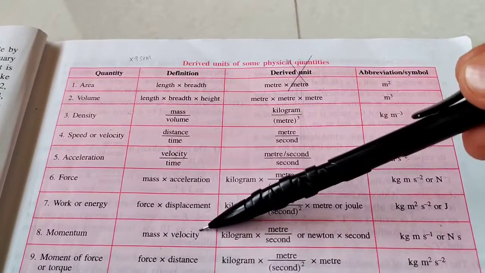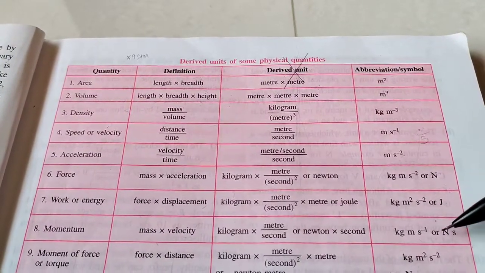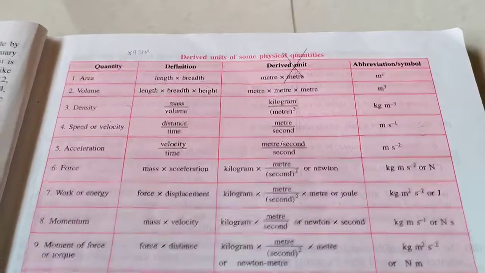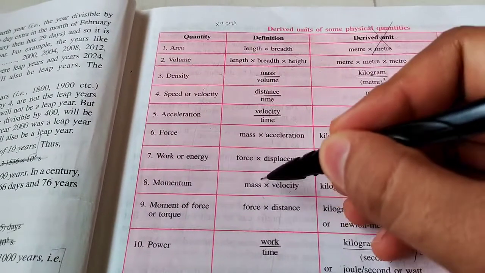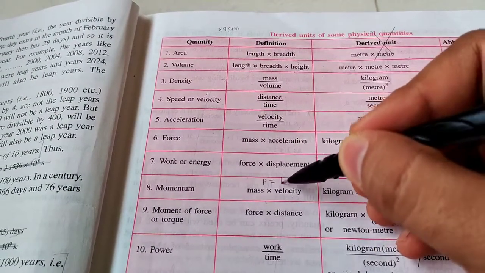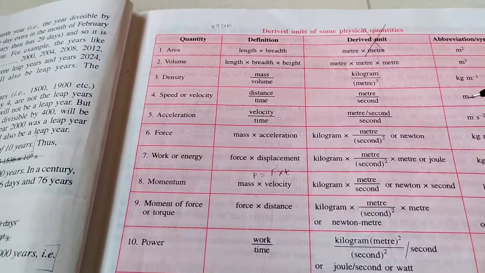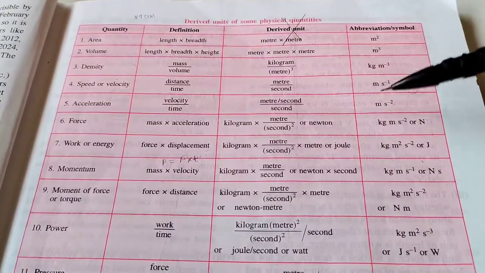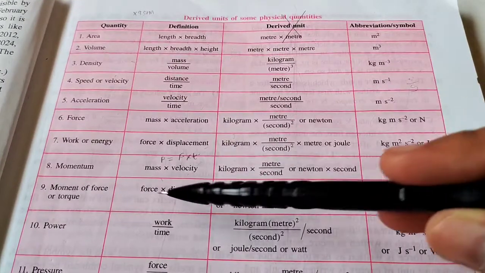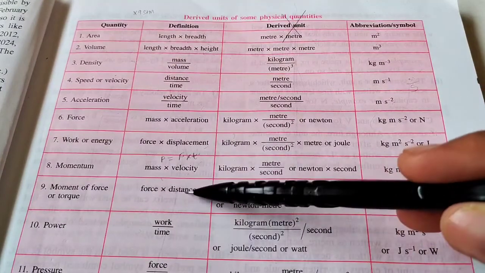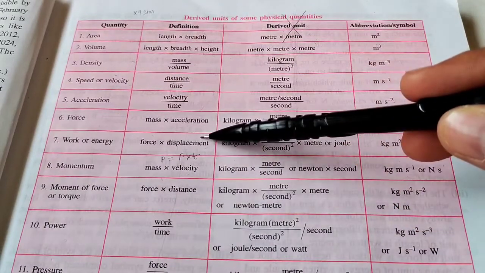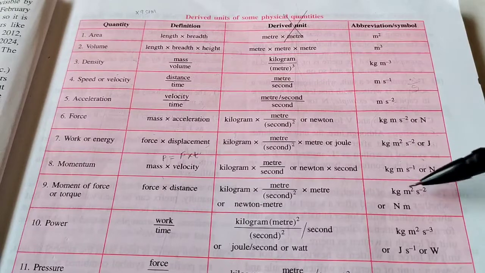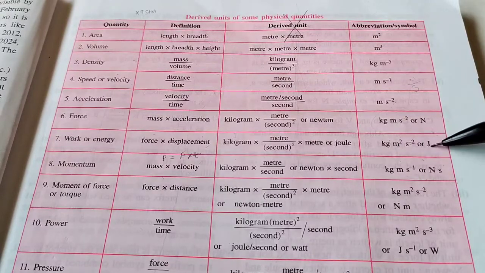Momentum is mass into velocity, which is kilogram meter upon second, also called as Newton into second, because there is one more formula for momentum. Momentum, P, is equal to force into time. So that's Newton into second. That's how we get this. Notice that moment of force or torque is force into distance, and here work is force into displacement. So we're getting the same units of kilogram meter square per second square, and even here kilogram meter square per second square. But we can use joule for work or energy.